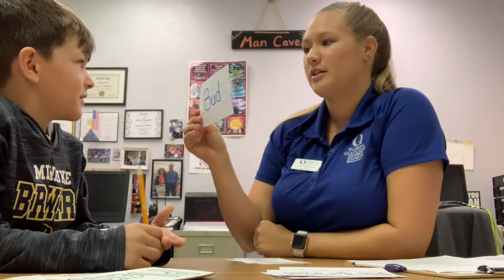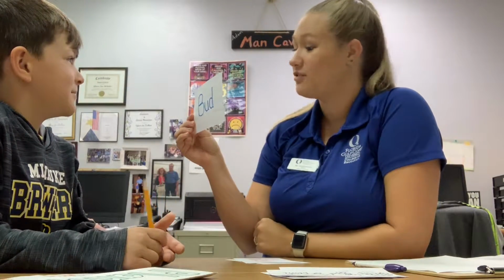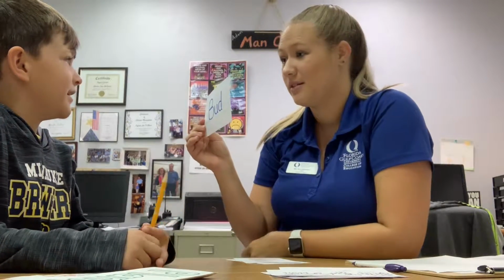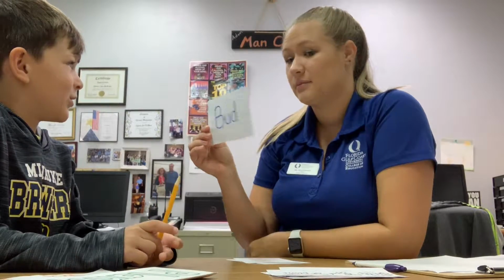Bud, not like a buddy. Flower bud? A flower bud, it's a compact little part. It can turn into a flower or a leaf. You don't know what it is yet, but it's really small. A flower bud is a petal on a flower. A flower bud turns into a flower.